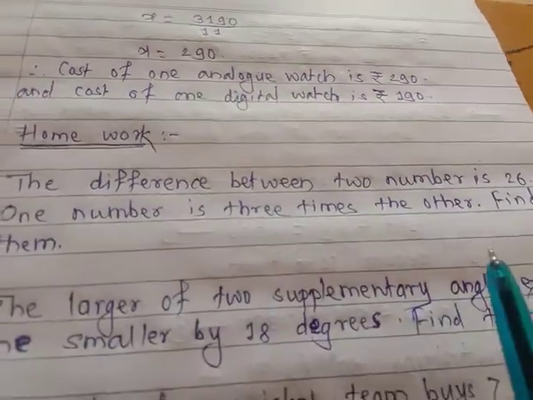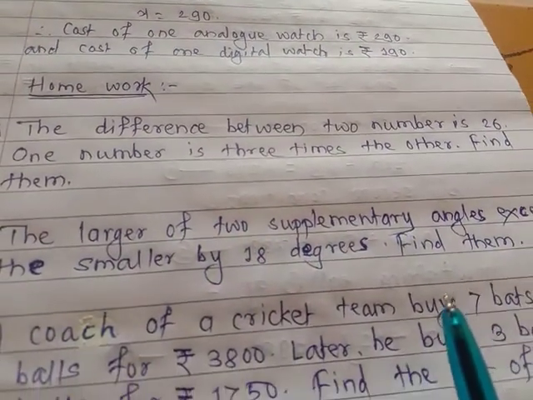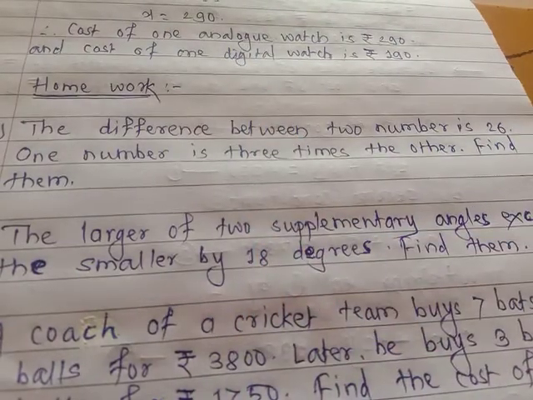So here are some examples as homework to solve. I will upload this worksheet. First of all, watch this video and then solve these questions.